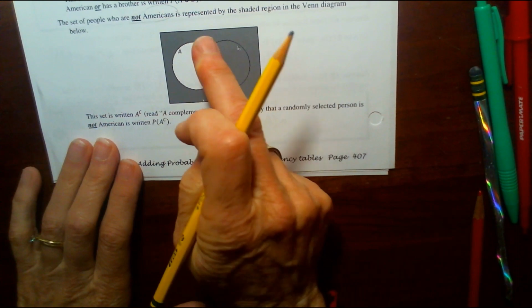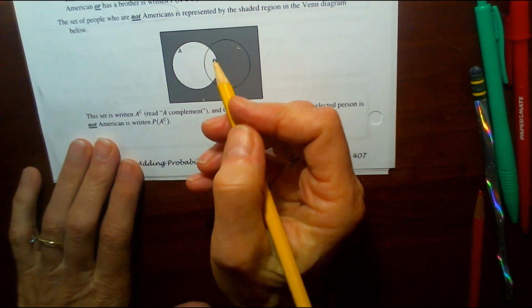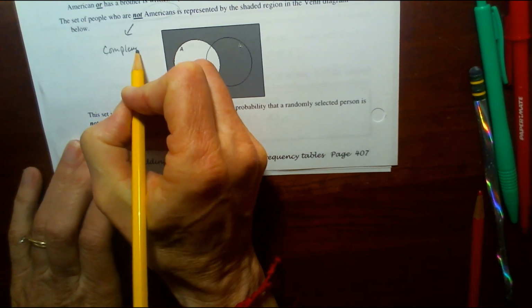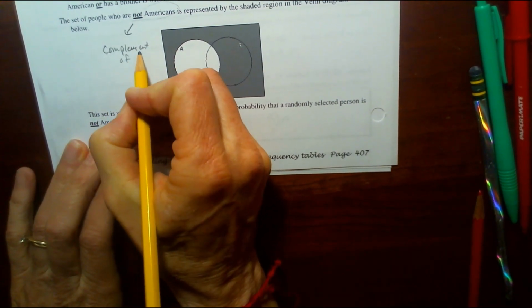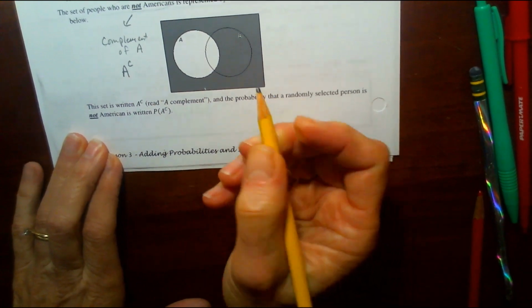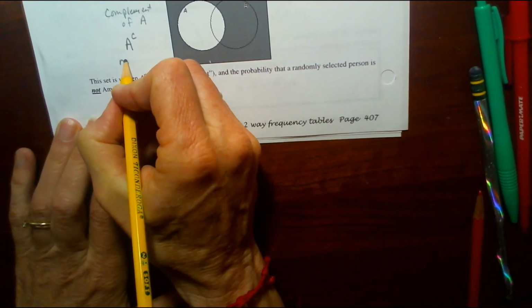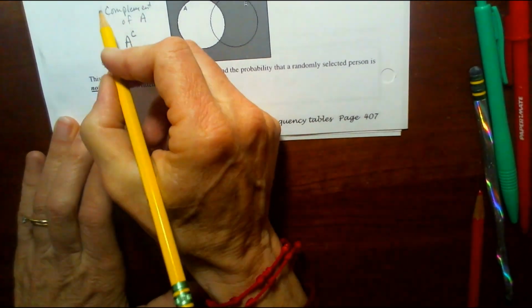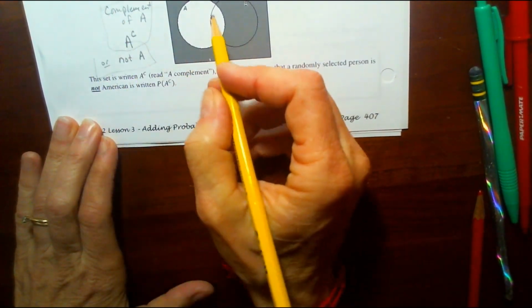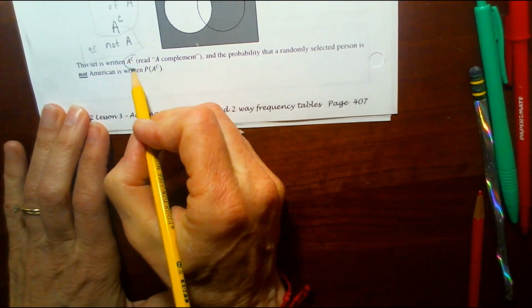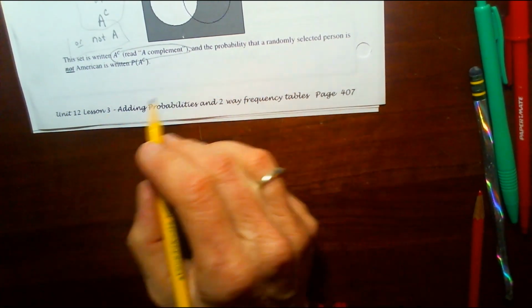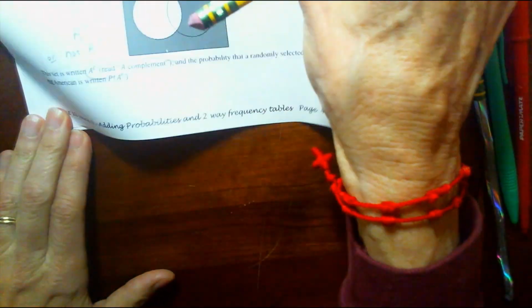Well, here the Americans are in white, and everybody that's not Americans, that's the complement of A, which is also written A^C, or it can also be written as not A. You can see it written a couple different ways. So that's not A. Oh, here it says it's written A complement. Or probability, if we're talking about the probability that a randomly selected person is not American. So that's page 407. Moving on to page 408.